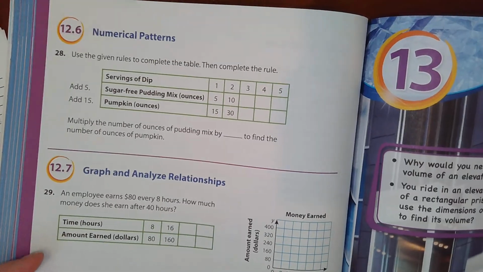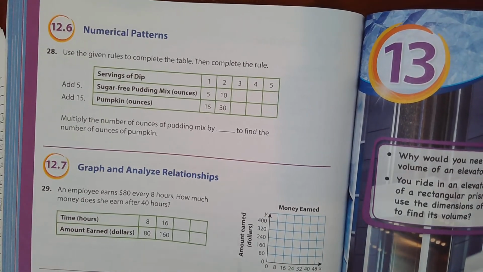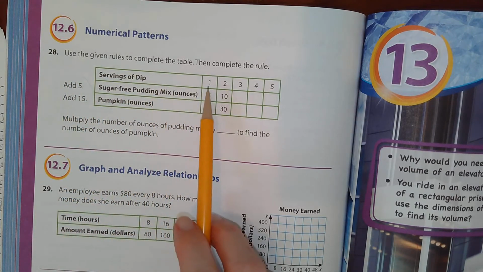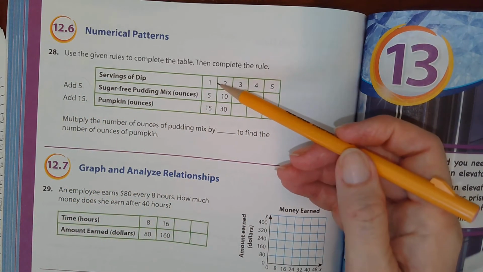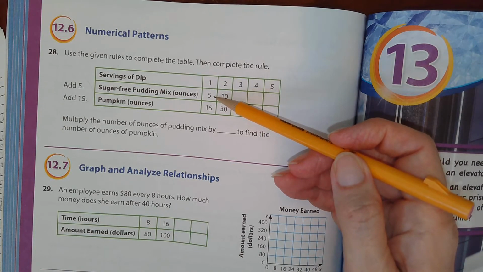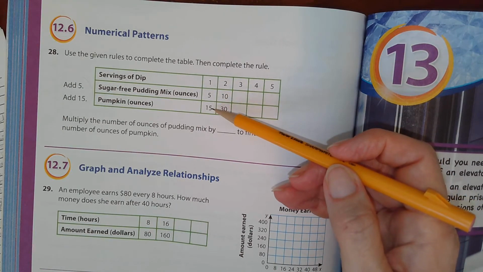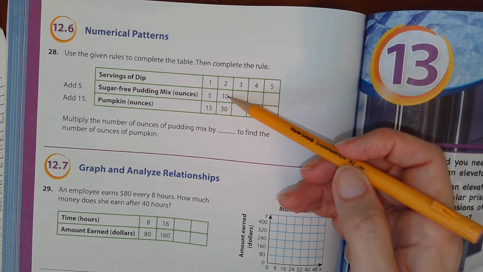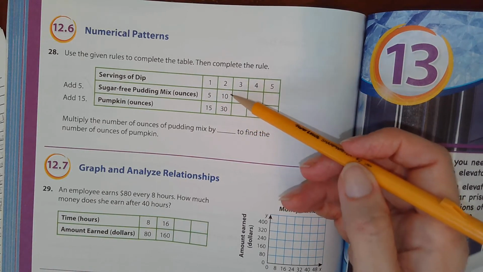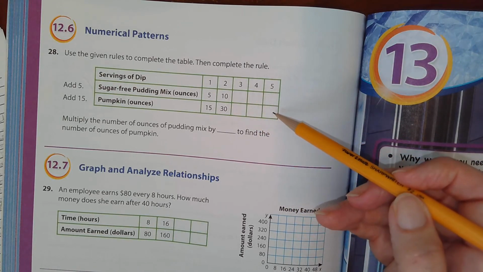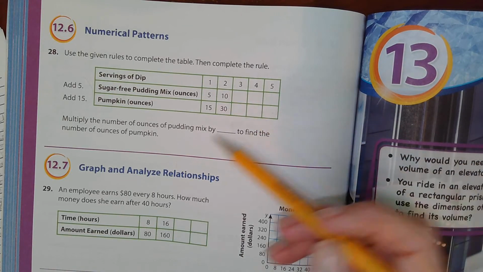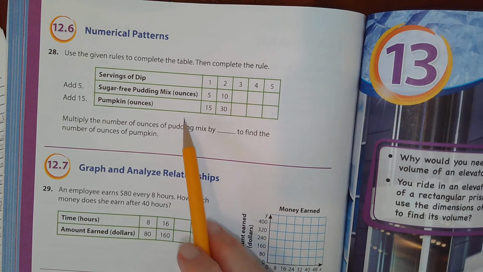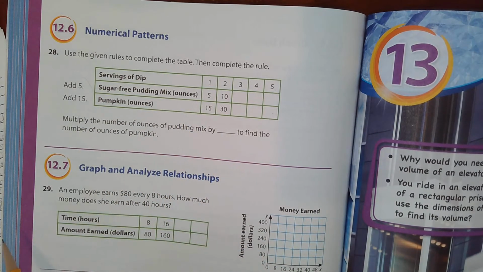Educated guess. Okay, 12.6 is numerical patterns, and they give you your pattern over here. So in servings of dip, you have 1 through 5 servings. In 1 serving of dip, you're going to have 5 ounces of sugar-free pudding and 15 ounces of pumpkin. So in 2 servings, you're going to add another 5 to that, add another 15. So you're going to continue on filling in these blanks.